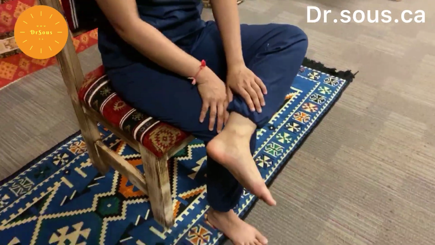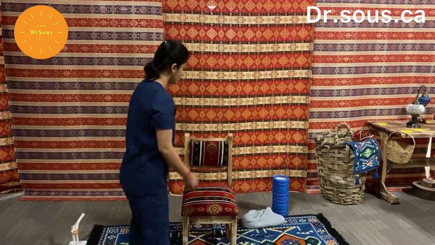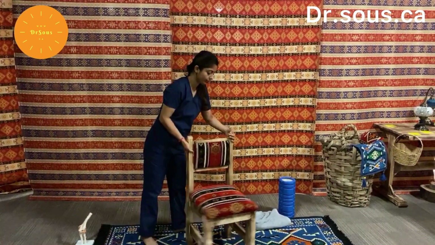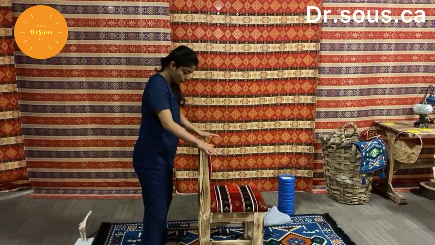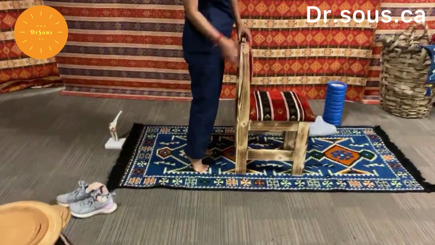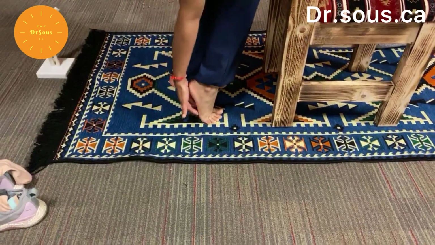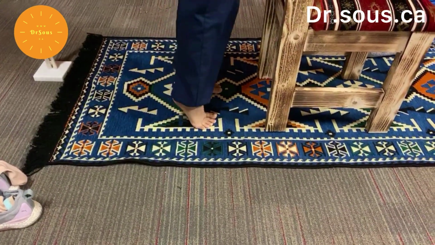Okay, so first I'll show you how you can stretch your plantar fascia. It can be done in both ways. I'll show you all the stretches in standing, and then all the stretches while sitting. So just take a chair like this, and what you have to do is try standing on your toes as much as you can. See, I'm standing on my toes, and the sole of my foot here is getting stretched.